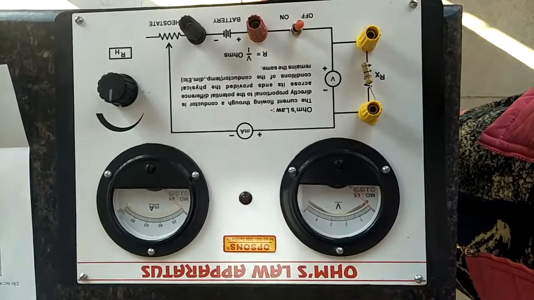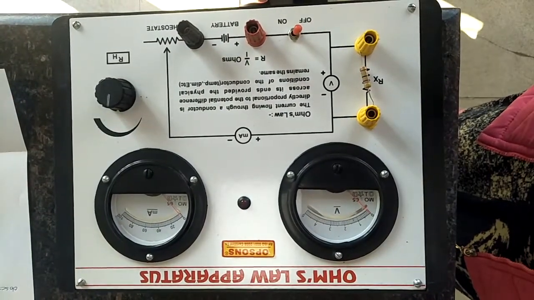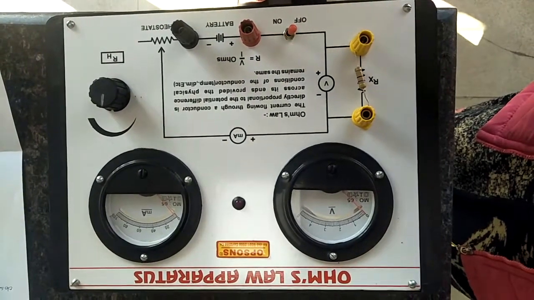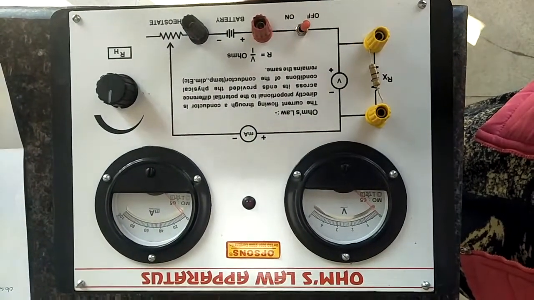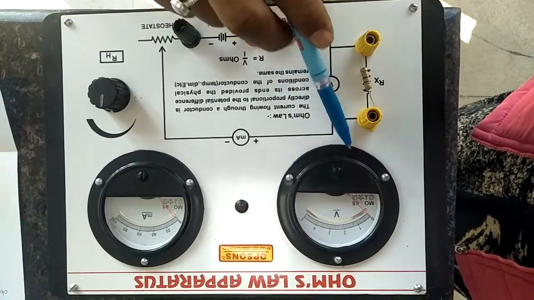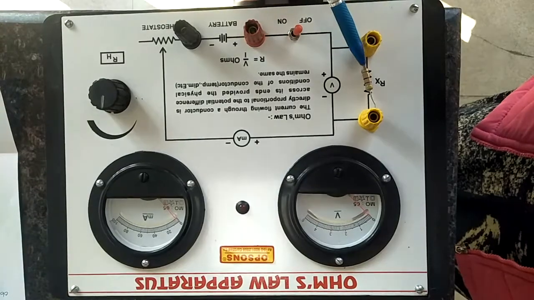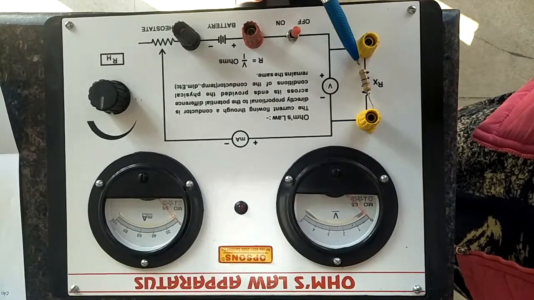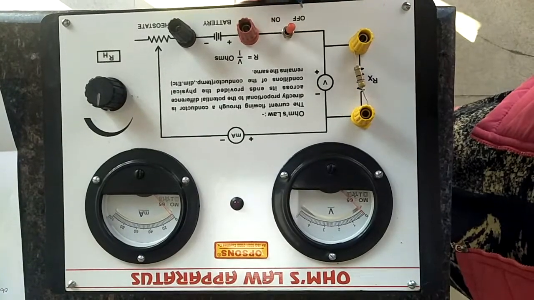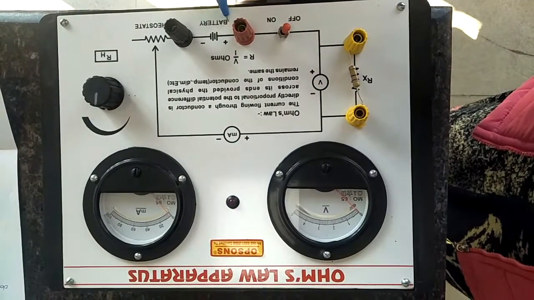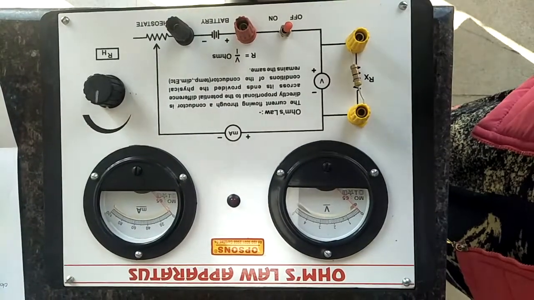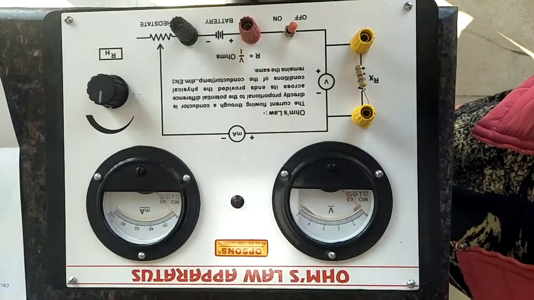Today we are going to do the Ohm's law experiment. Here in the picture you can see the circuit diagram of Ohm's law. First we have an ammeter and a voltmeter, and the wire whose resistance we have to calculate. Then we have a key for on and off. This is the battery. We have a rheostat. Now the connection you can see as in the figure.